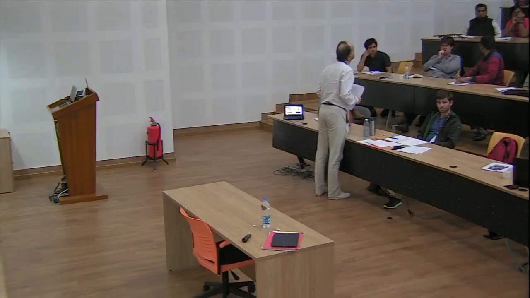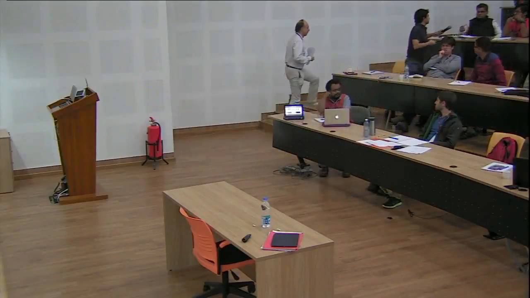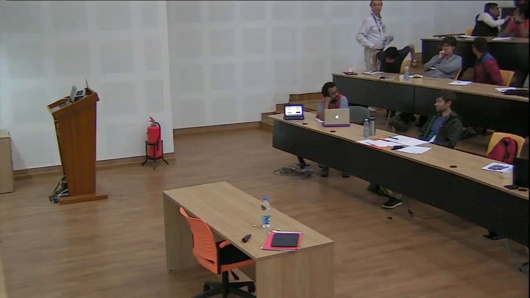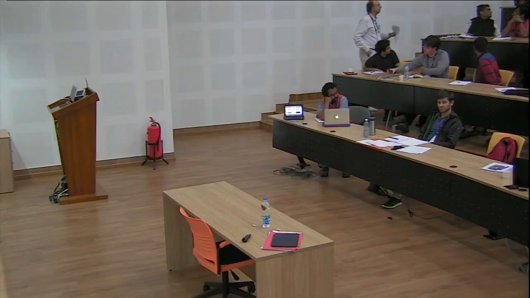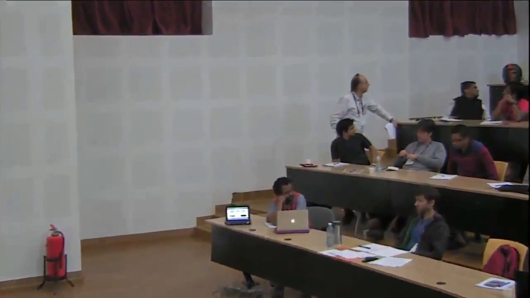Sorry? I cannot hear. Sorry. So in the diagram, for the measurement, I'm just confused on what the measurement is. Should I think of it as another system which is connected to another bar, or how should I?